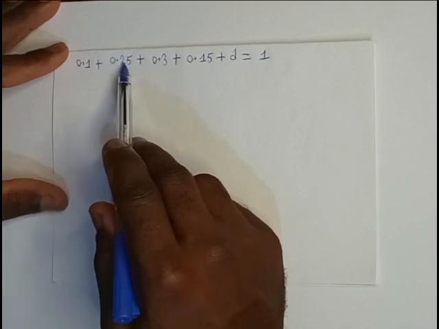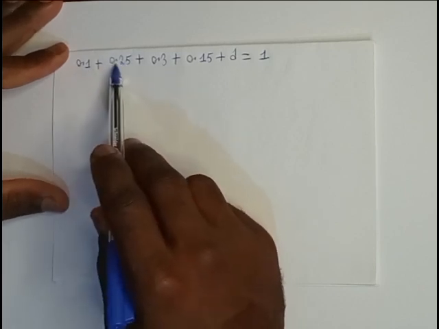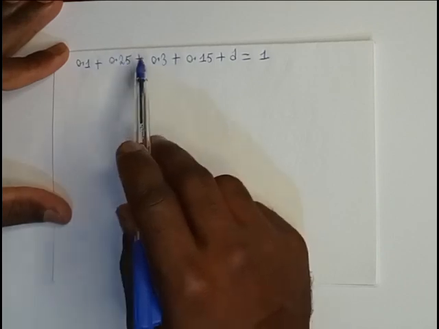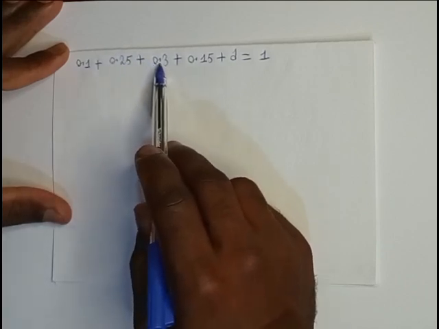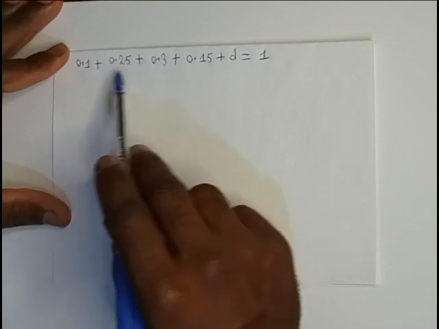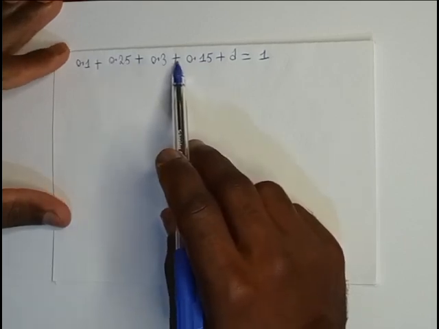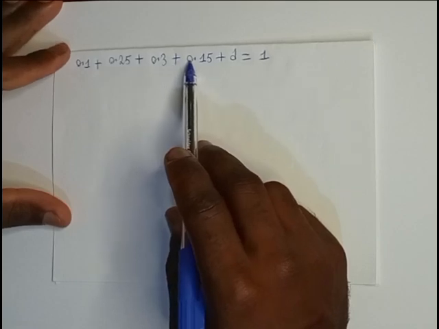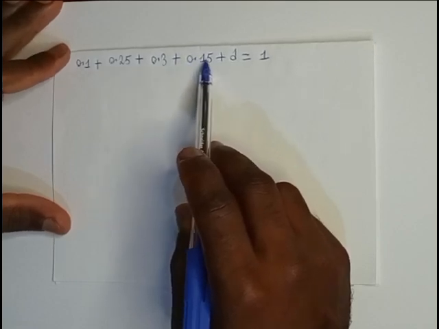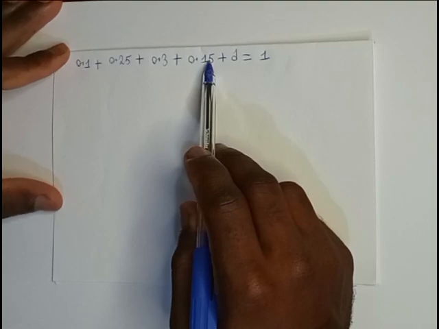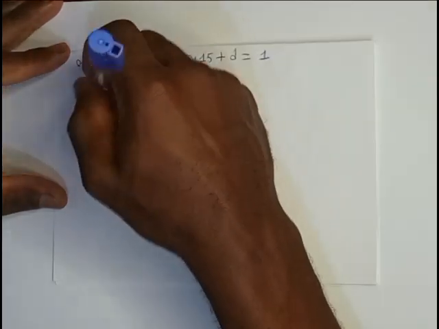0.1 plus 0.25 gives us 0.35. 0.35 plus 0.3 gives us 0.65. 0.65 plus 0.15 gives us 0.8.